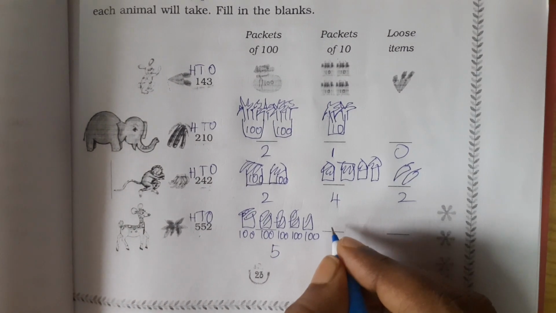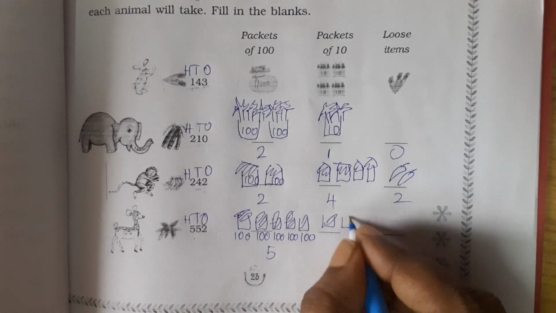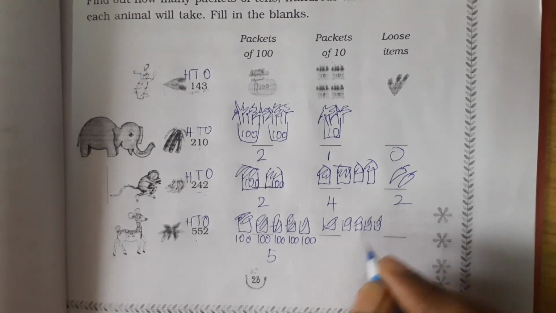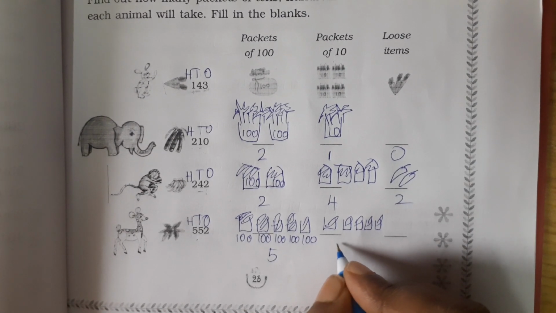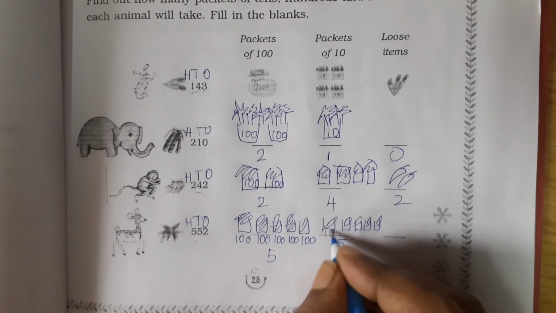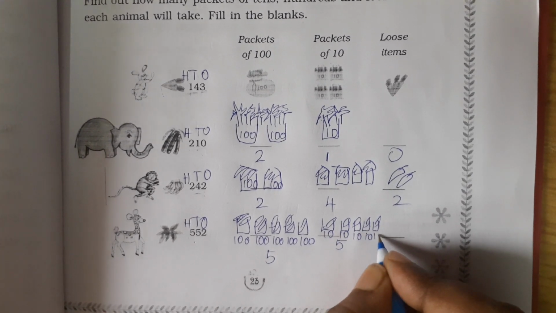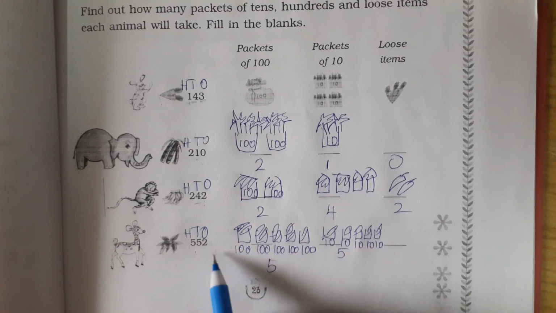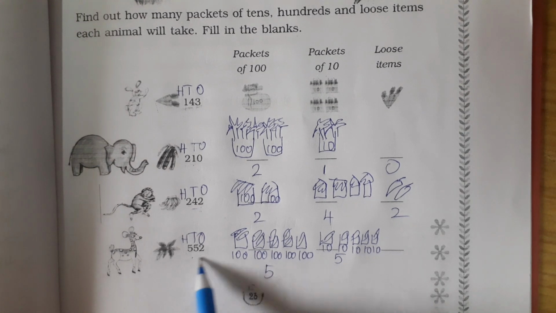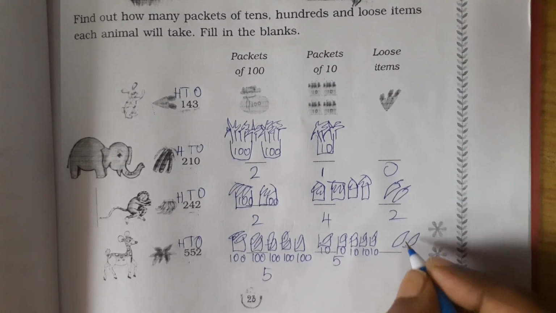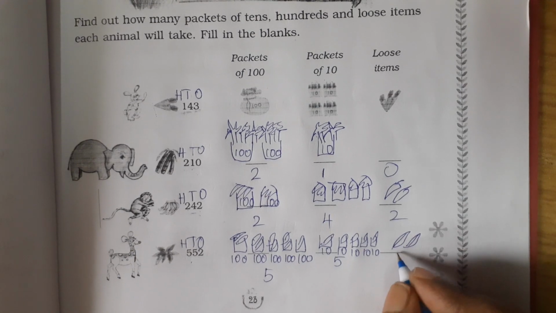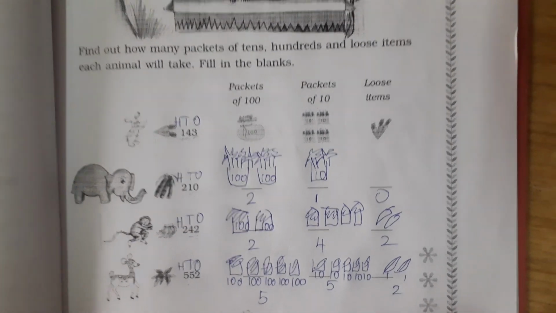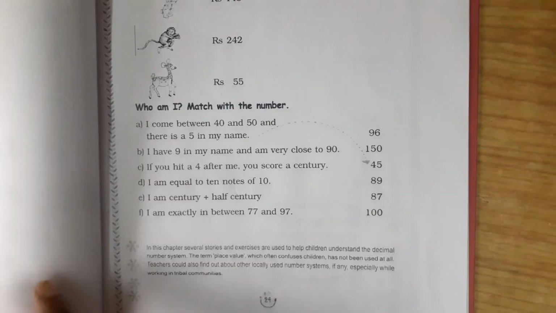Next, in the tens place, how many is there? 5. So 5 packets of tens are there. This one 10, this one 10, this one 10, this one 10, and this one 10. Ones. In loose items, how many are there? 2. So 2 leaves are there. This is 1, this is 1. So totally 2. Okay. Do you understand, students? We'll move on to the next.